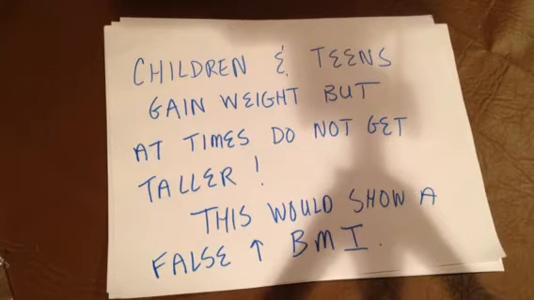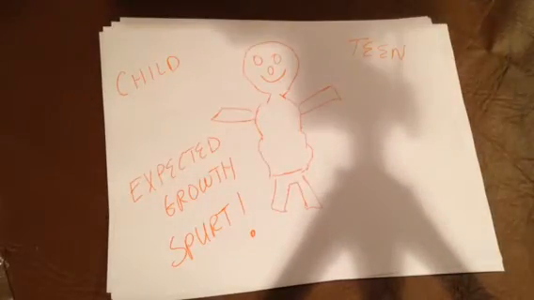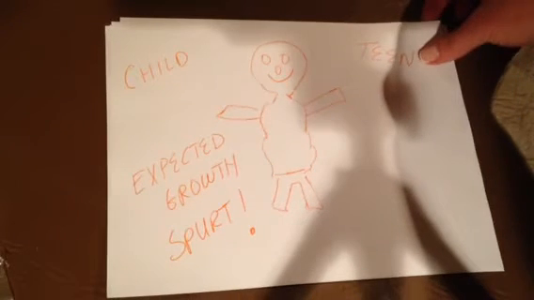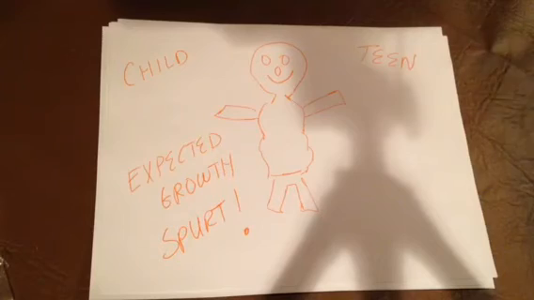Children and teens gain weight, but at times do not get taller. This would show a false increase of BMI. This would not be a good screening tool. As you can see, children are expected to gain weight, and at times as a growth spurt between the ages of 11 and 13, but at that time many children also don't compensate with getting taller.